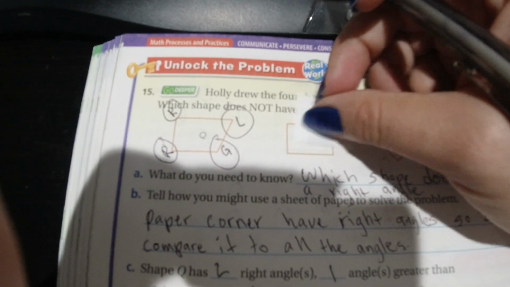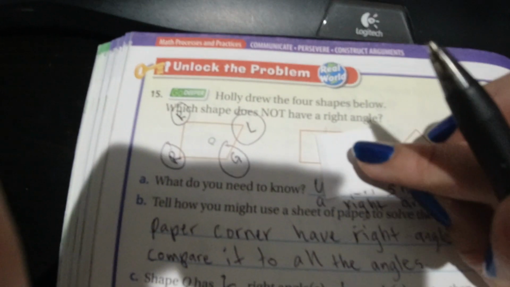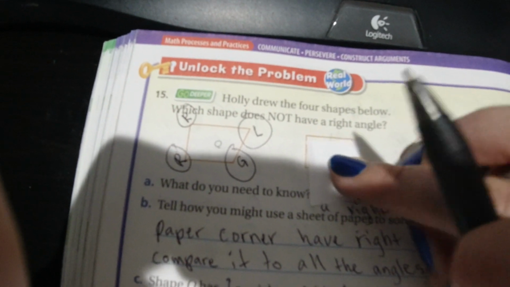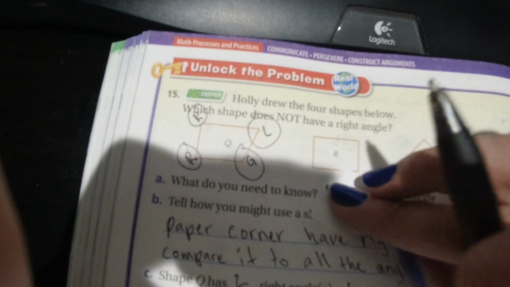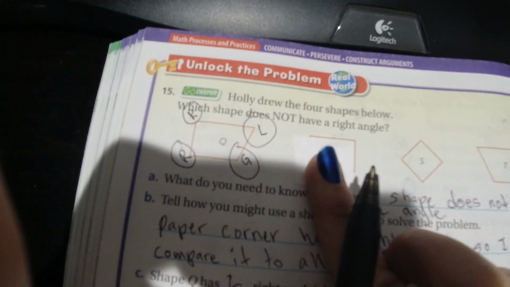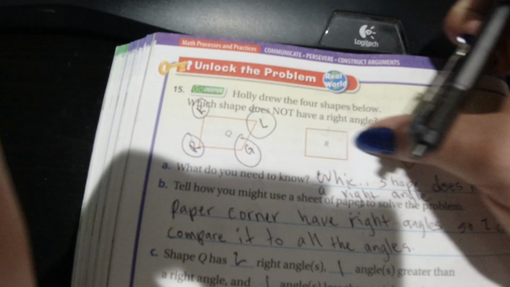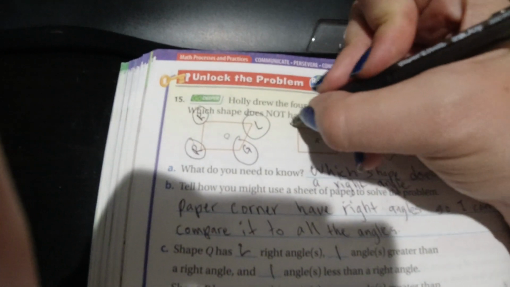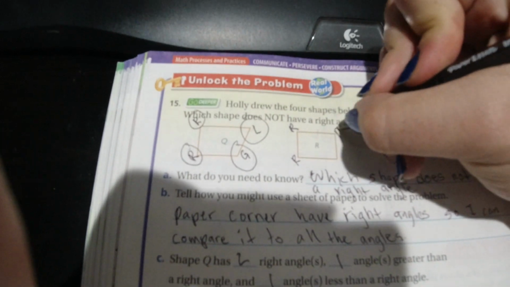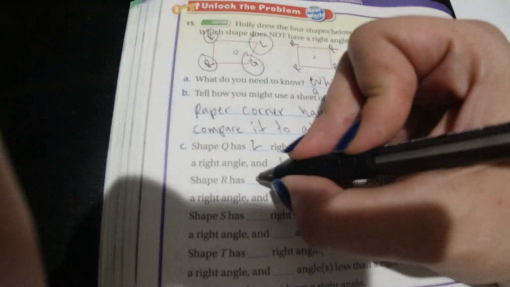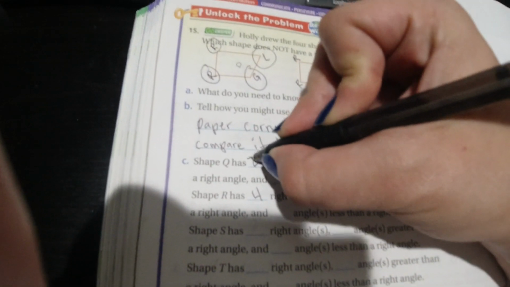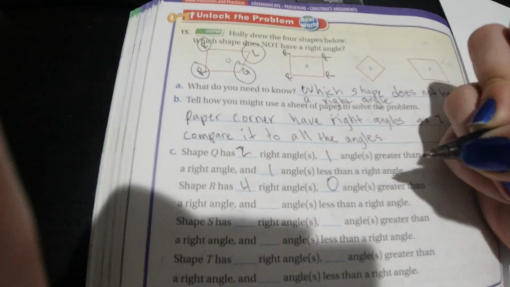Now we're going to look at R shape. So R, look carefully, all of the corners are exactly right angles. So all of these are right angles. That's why this is R. So shape R has 4 right angles, 0 that are greater and 0 that are less.